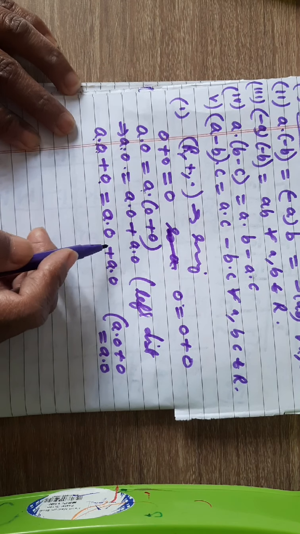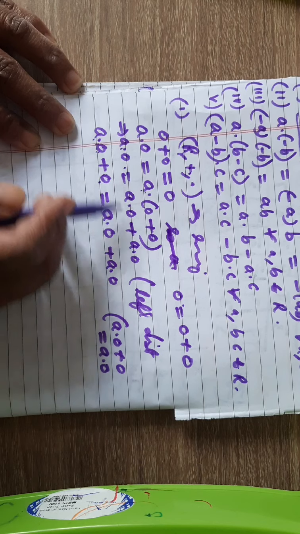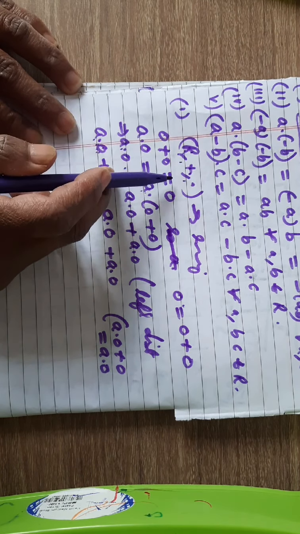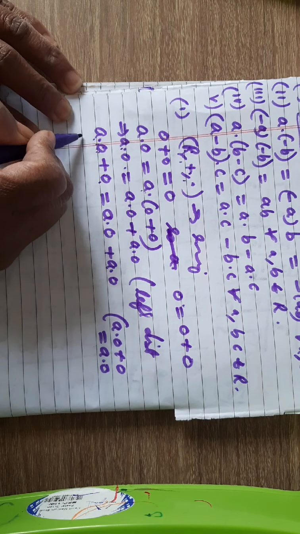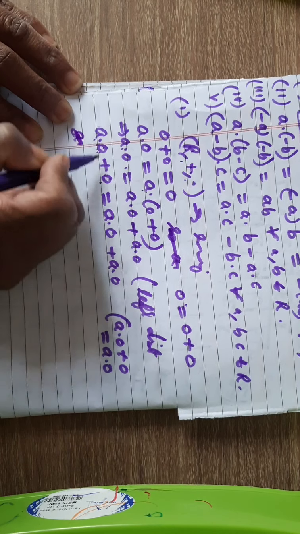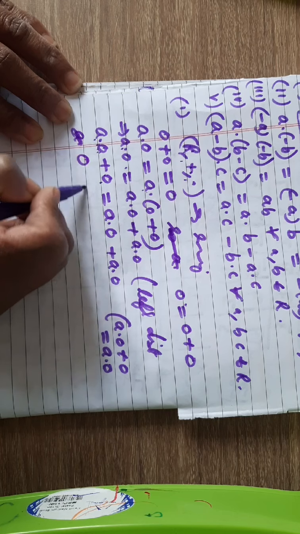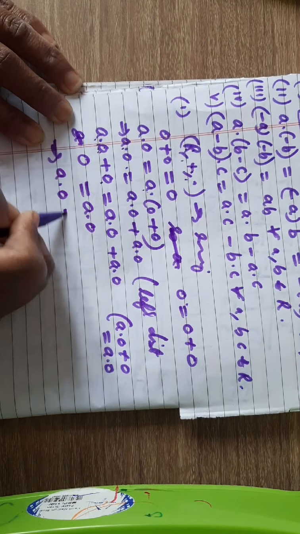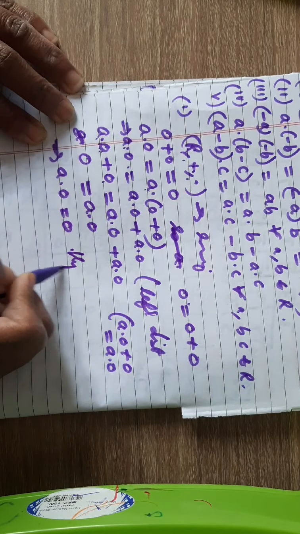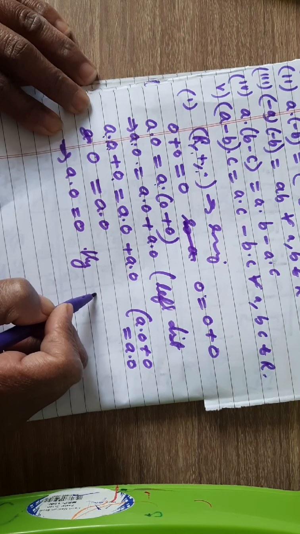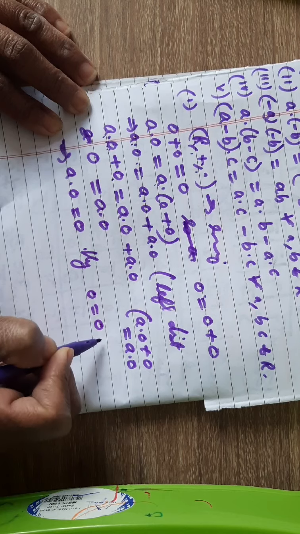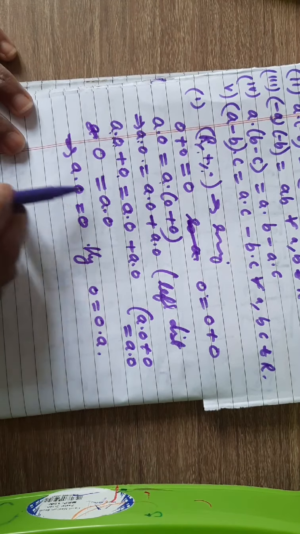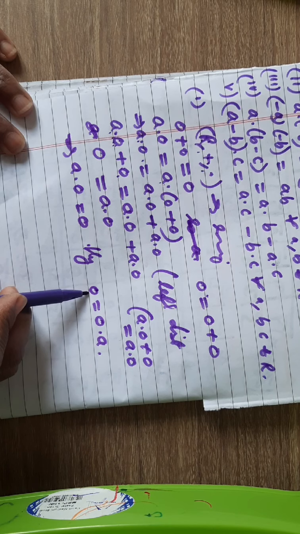Now by the left cancellation law under addition, because R under plus is a group, it will satisfy the left and the right cancellation law under addition. So A into 0 on both sides can be cancelled, and you get 0 is equal to A into 0. So this proves that A into 0 is equal to 0. Similarly, you can show that 0 into A also will be 0, in the same way.